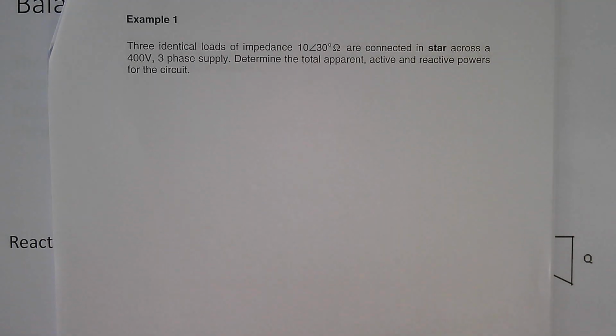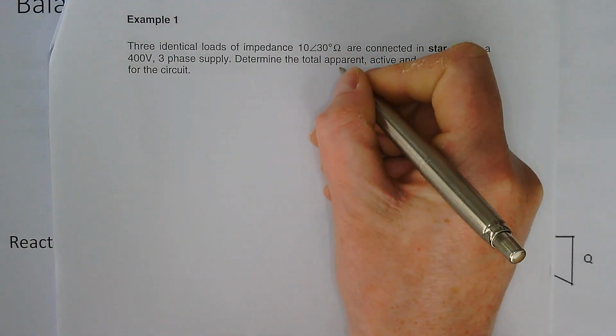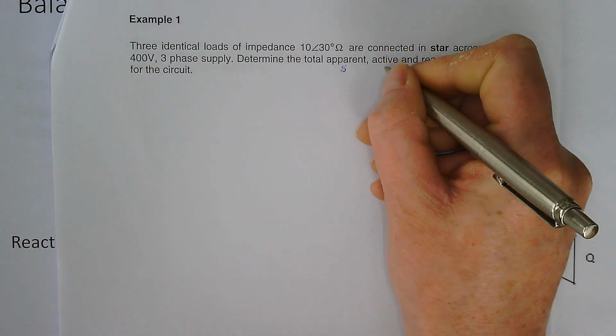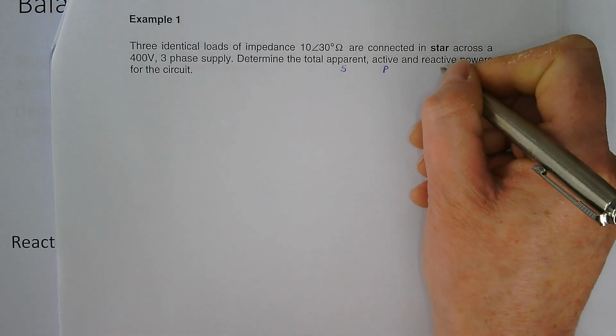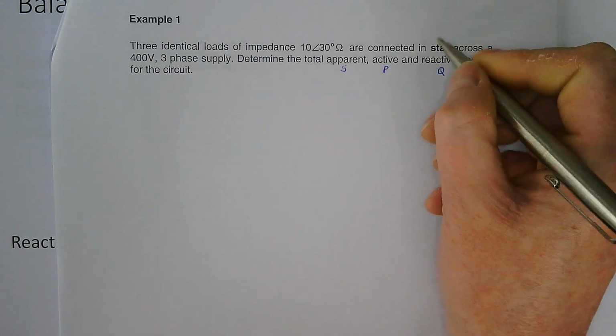So it's 3 identical loads of impedance 10 at an angle of 30, connected in a star across a 400 volt 3-phase supply. Determine the total apparent, active and reactive powers for the circuit. Now, apparent power is S, active power is P, the same as power dissipated or true power, and reactive power is Q. And it's a star.